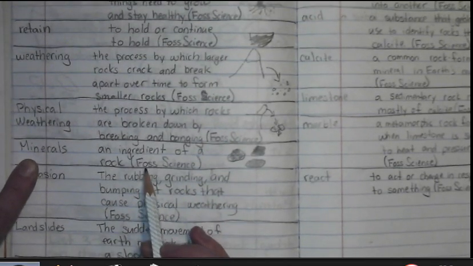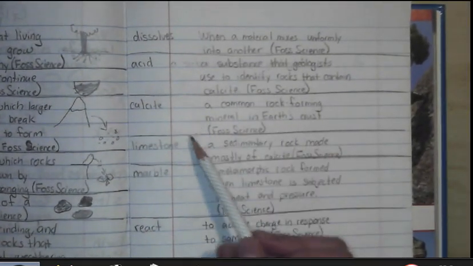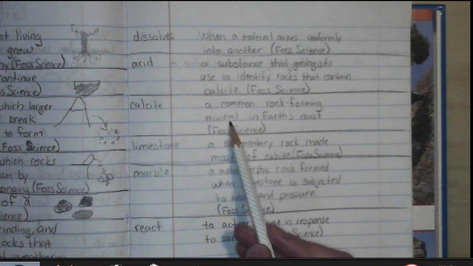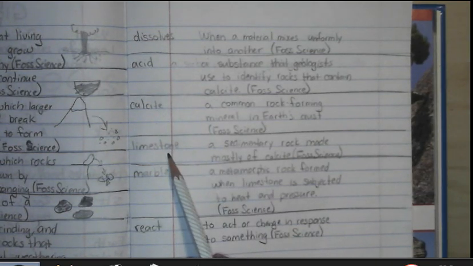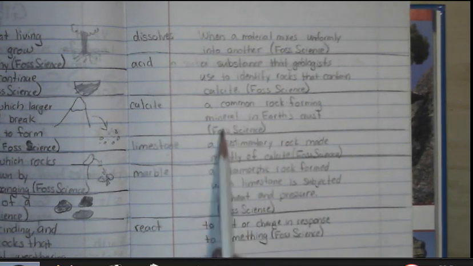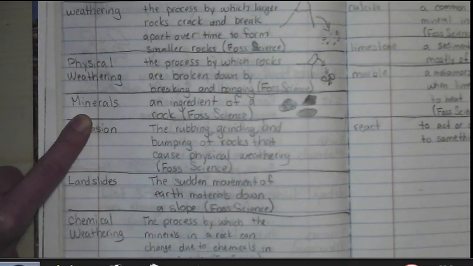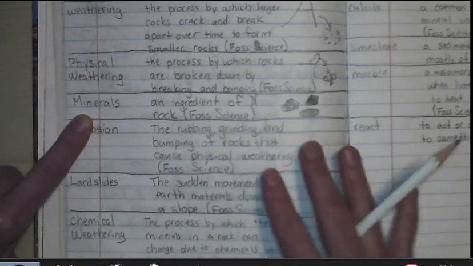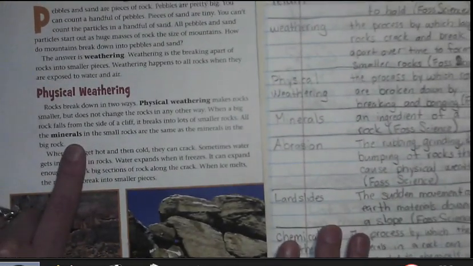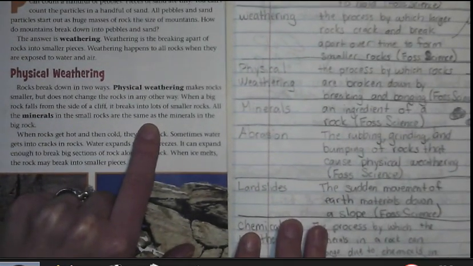And I know we'll get more into that as we start reading about the chemical weathering, because some of my definitions over here, like calcite, is one of those minerals. Limestone is a rock that's made mostly of calcite, but it's got a couple different minerals within it. So a mineral is just one ingredient of a rock. And again, in physical weathering, the minerals are still the same. They are not changing. They are just breaking apart into smaller pieces.